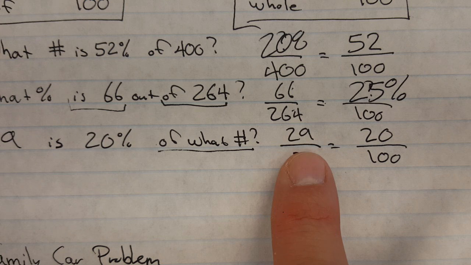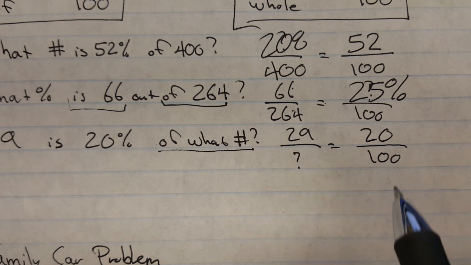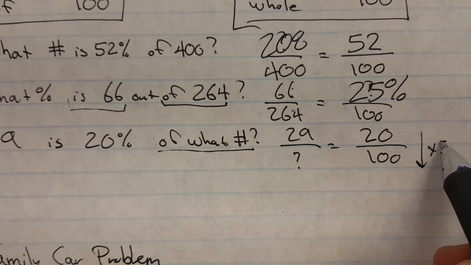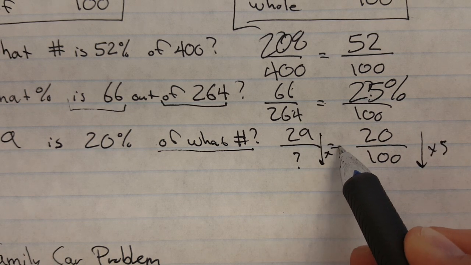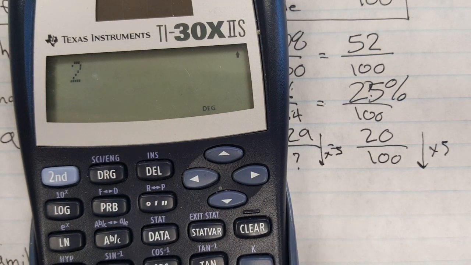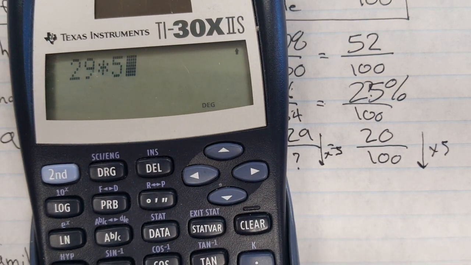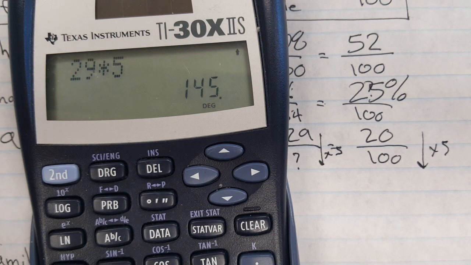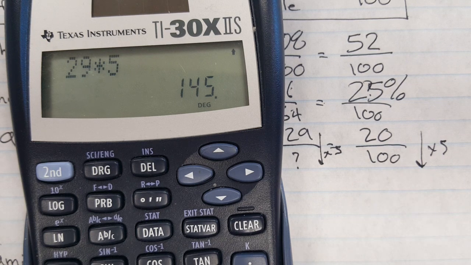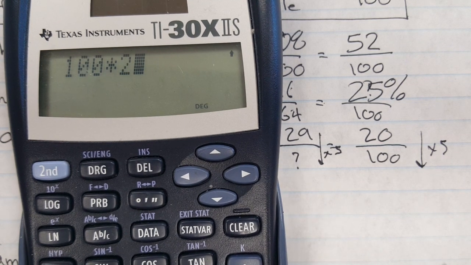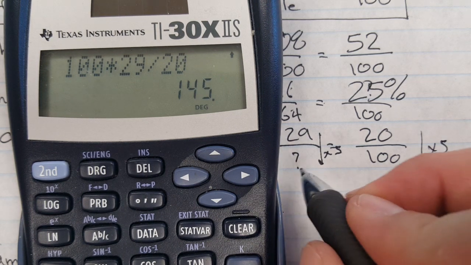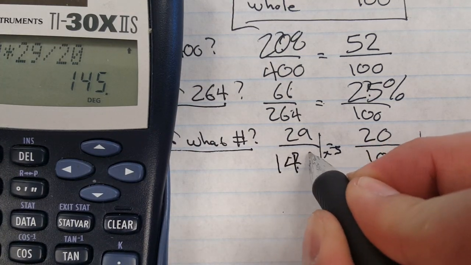Okay, here we go. 29, again, you can use proportional reasoning. Going from 20 to 100, isn't that just times 5? Yeah, it is. So if you want to do a shortcut, you could just do times 5 right there. Or you can cross multiply and divide. See if we get the same thing. 29 times 5. Sorry, this calculator's got some rickety old buttons here. So 145. Okay, so I used proportional reasoning. How about I do 100 times 29, and then I divide by 20. Hey, what do you know, 145. There you go. So 145 is the answer right there.